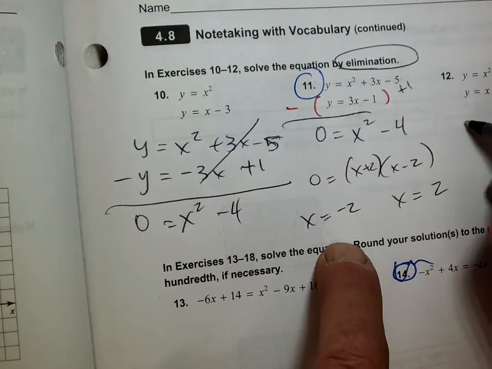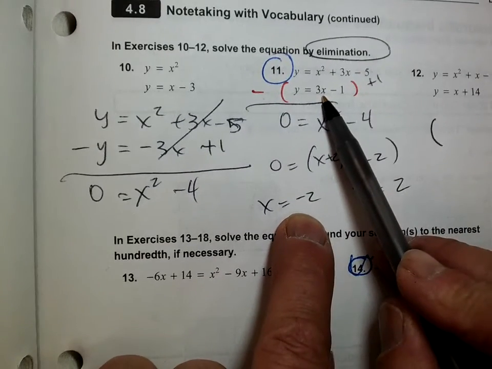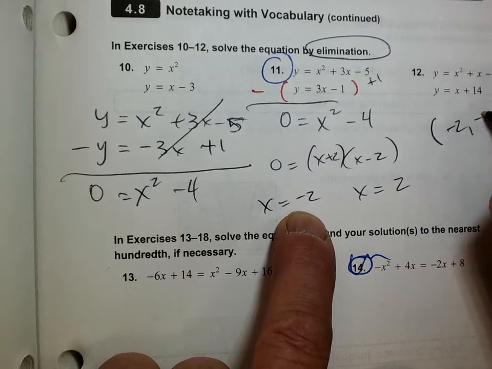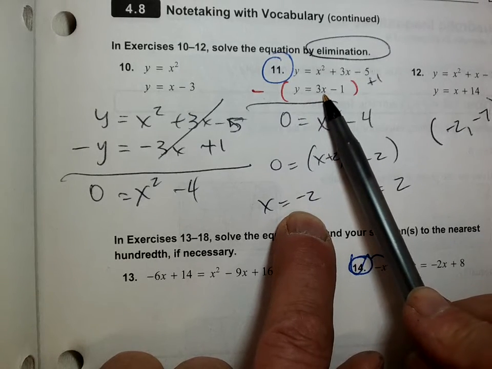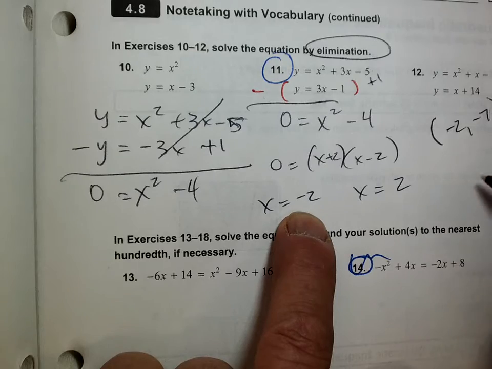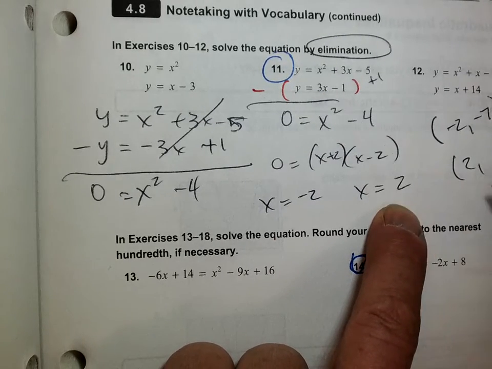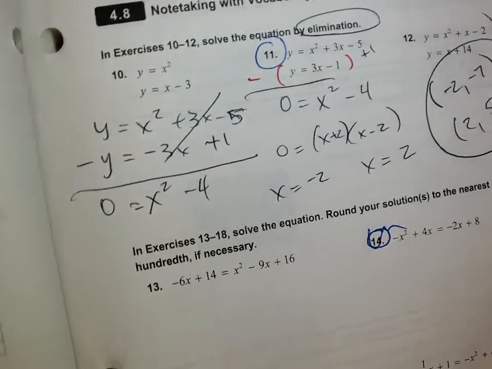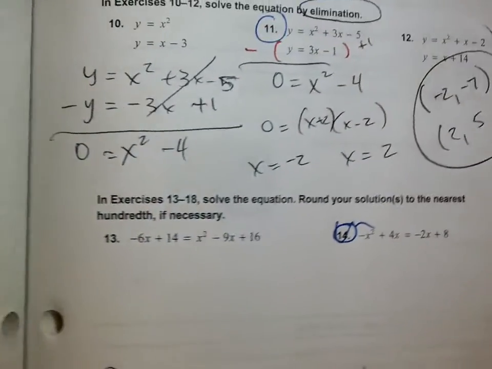So I'm going to do this real quickly because we're going to run out of time. If I plug negative 2 into this one, I'll get negative 6 minus 1 is negative 7. So I'll get negative 2, negative 7. And then 2: if I plug 2 in here, 3 times 2 is 6, minus 1 is 5.